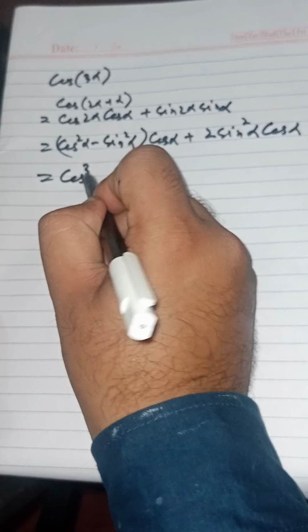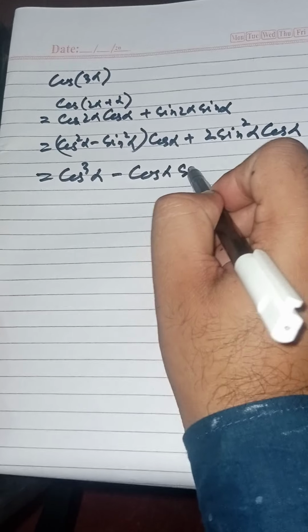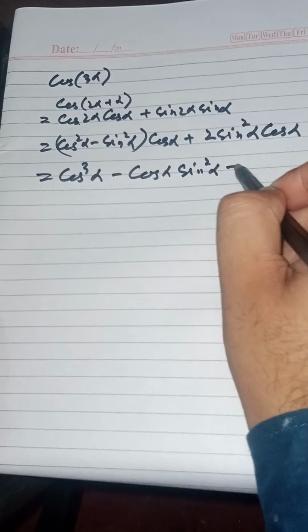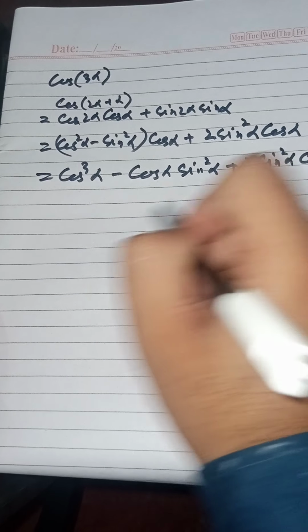So cos alpha multiplied with this, it is cos cube alpha minus cos alpha sine square alpha plus 2 sine square alpha cos alpha.